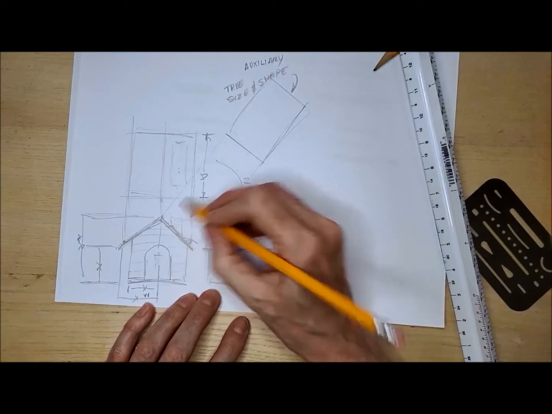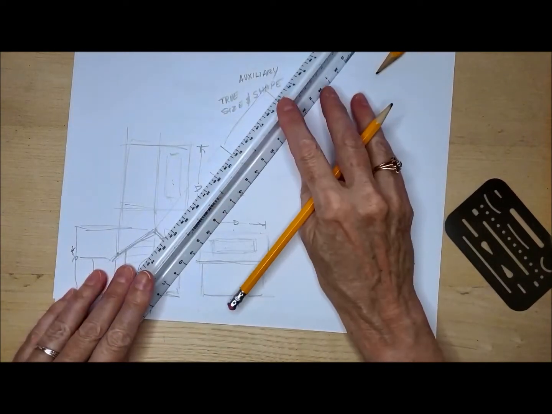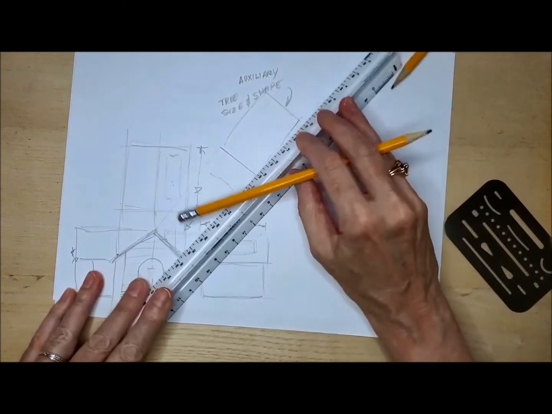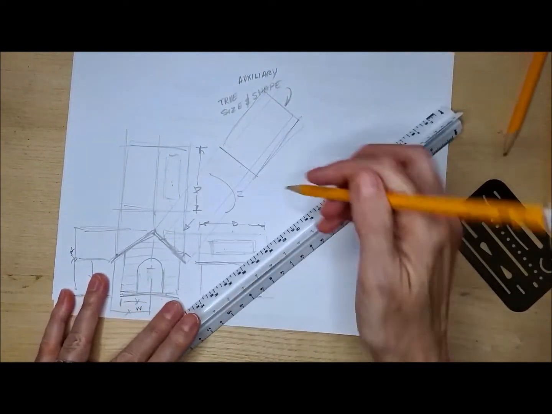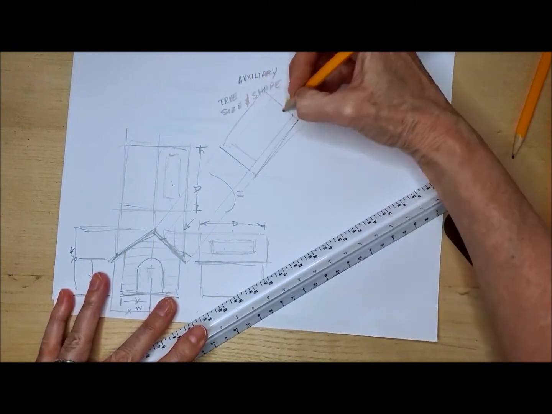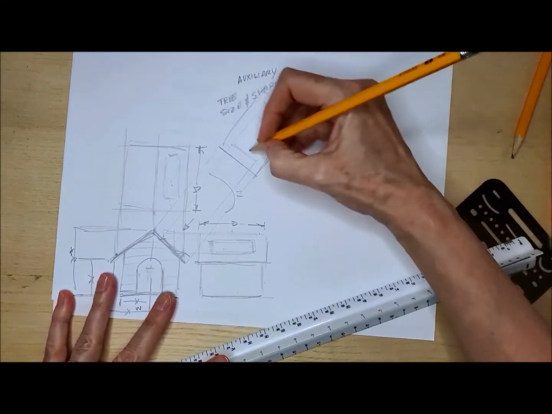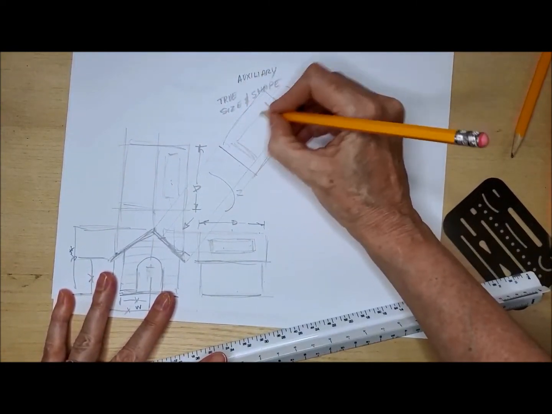And now you can go ahead and say, okay, this is my window or my skylight that I'm going to put in here.